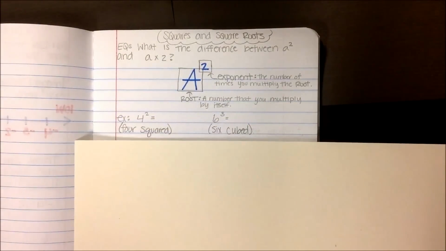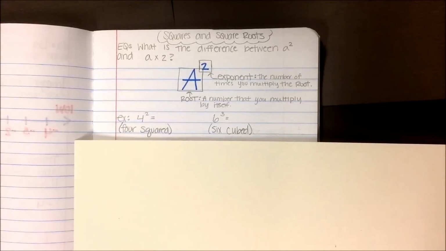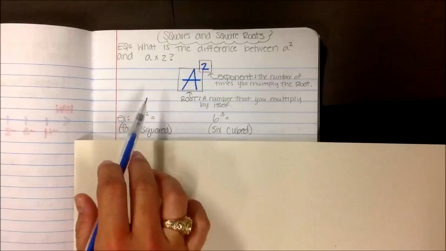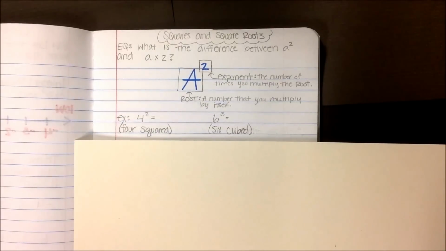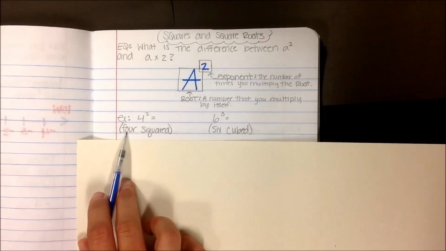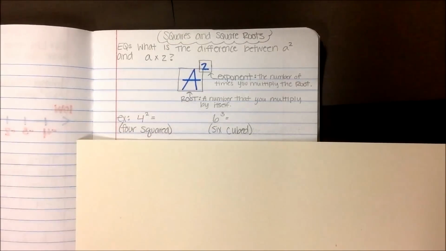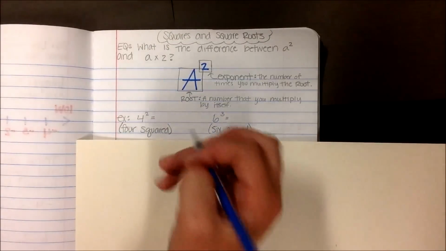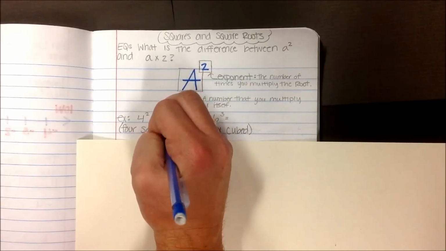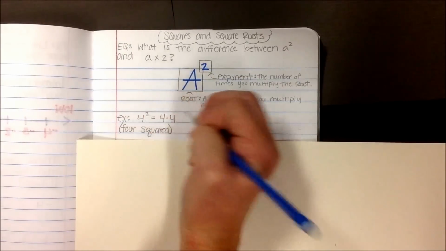Let me show you a couple of examples of how exponents work. 4 to the second power, we also say that's 4 squared. When it's a 2 up here, that's squared. What that really means is your root times your root.